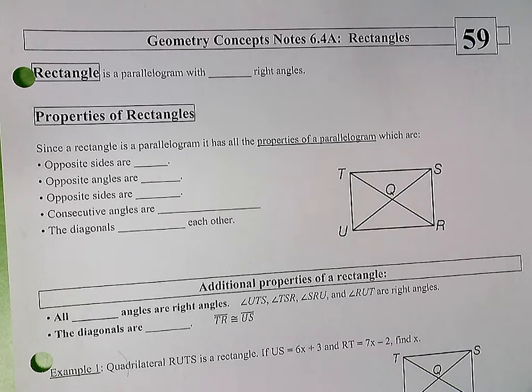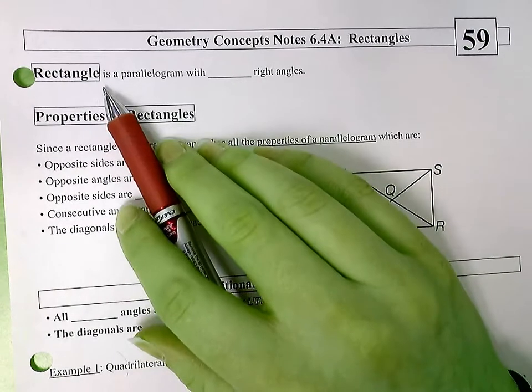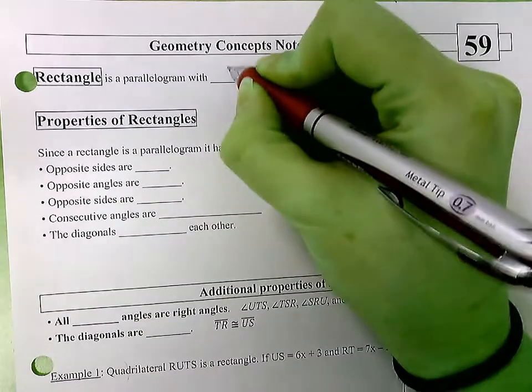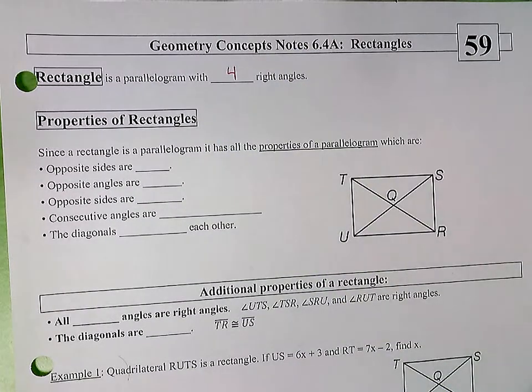Sounds like a plan. All right, so 6.4 is on rectangles. Before we worked with parallelograms. A parallelogram was a quadrilateral. A rectangle is also a quadrilateral, but it's also considered a parallelogram. So a rectangle is a parallelogram with 4 right angles. All of the angles within your rectangle have to be 90 degrees.